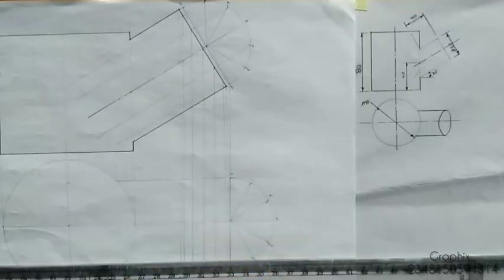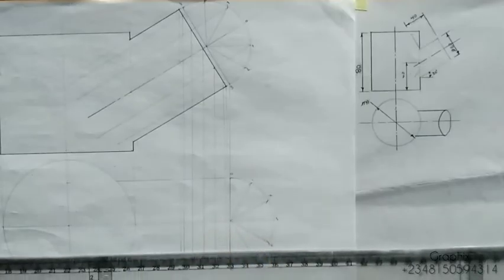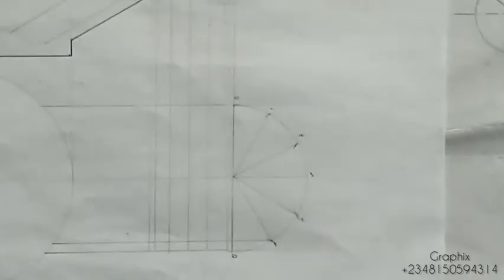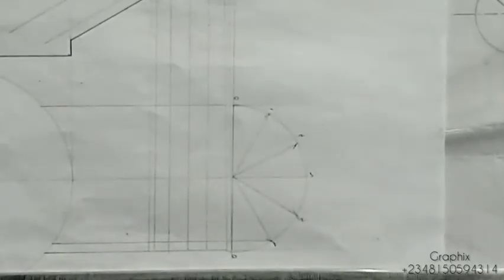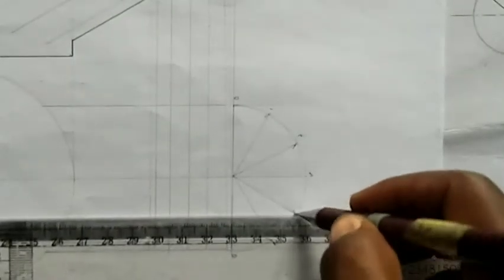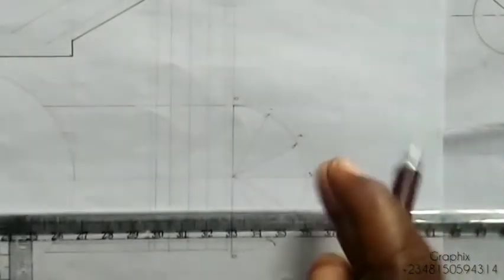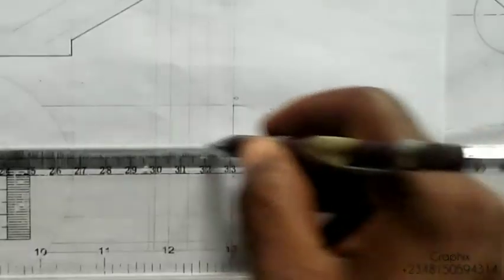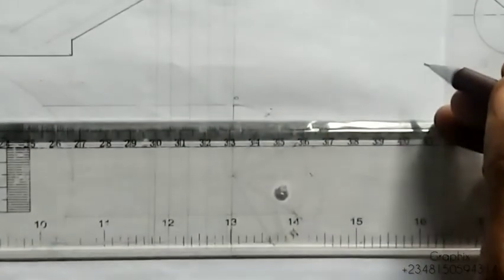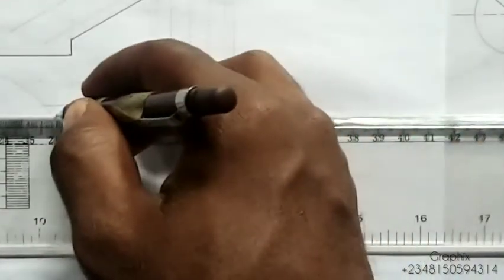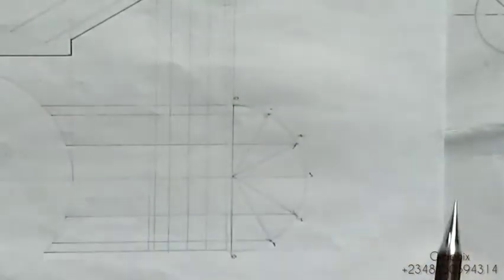Then this, let me show you. I'm going to project this to the circumference. 3 is already there, 2 also, 3 circumference, 1, 2, 3 circumference, right?